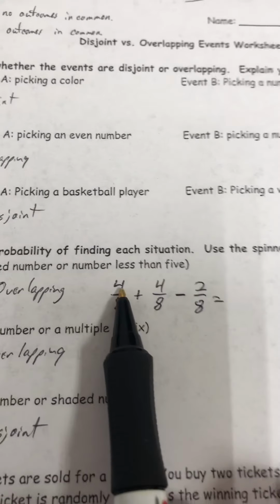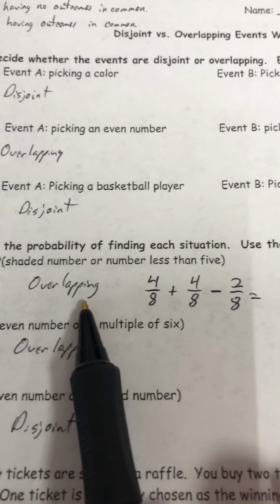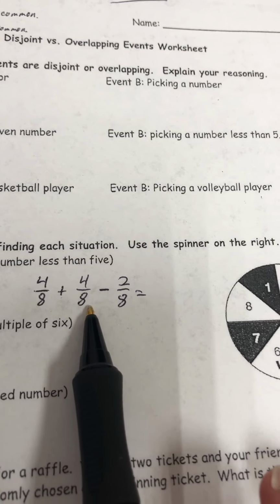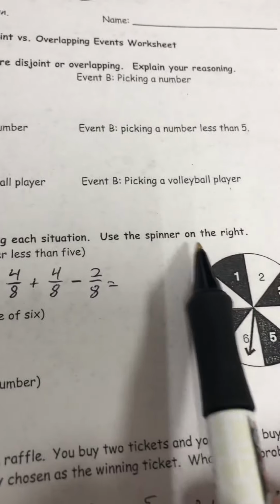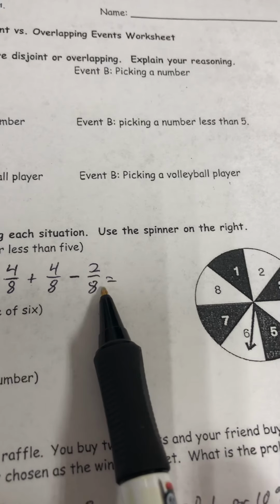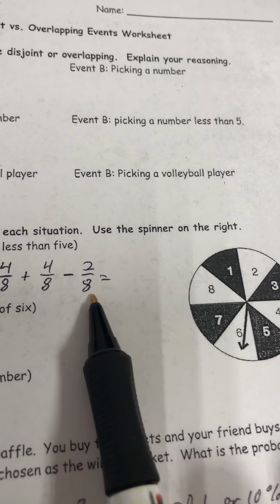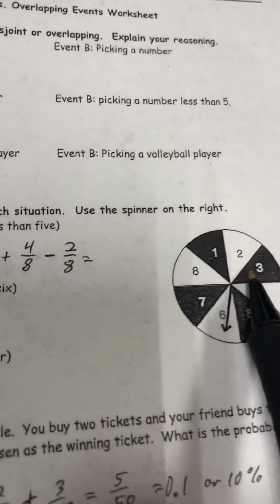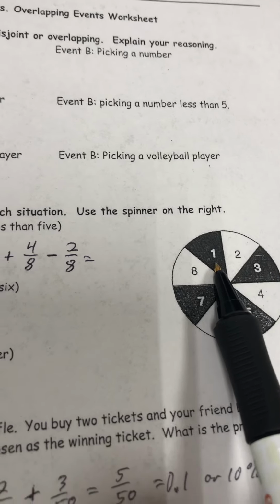So we have back to this one. This is overlapping, and we have 4 out of 8 plus the 4 out of 8 that are shaded and less than 5. And then remember that we're going to be subtracting the overlap. So when you have overlapping, you're going to be subtracting that overlap. So there's 2 that are shaded and less than 5.